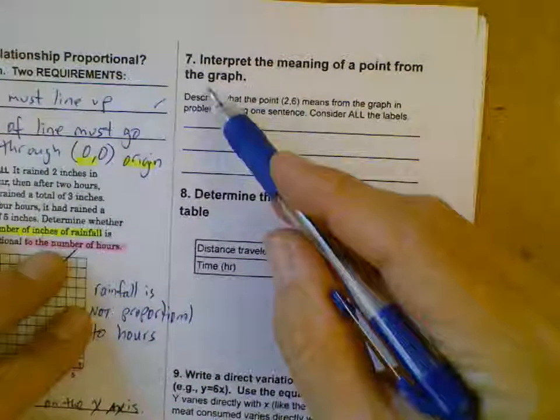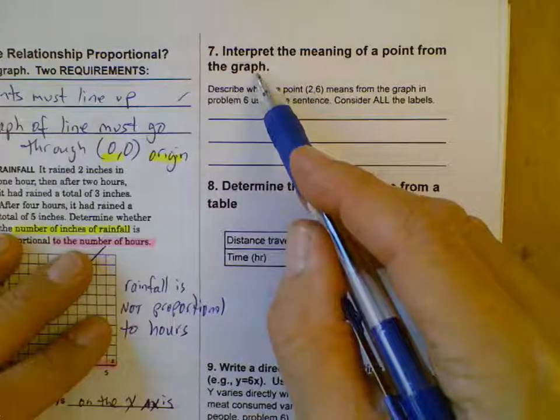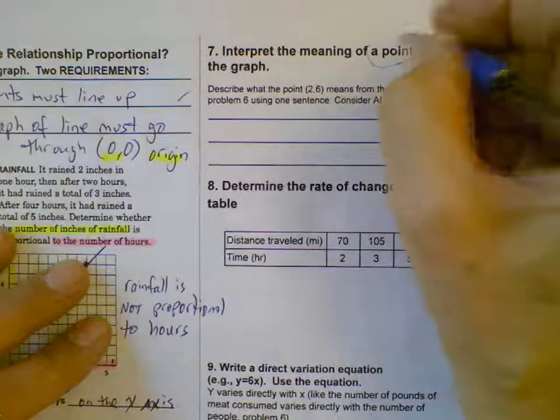Here we go, number 7. Interpret the meaning of a point from the graph. So what does a point on the graph mean?